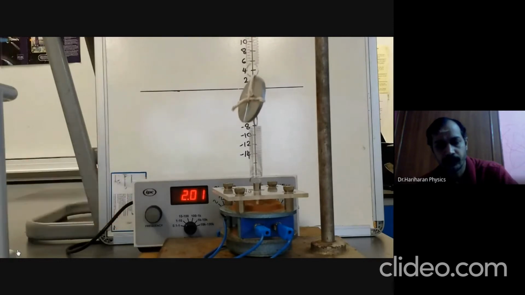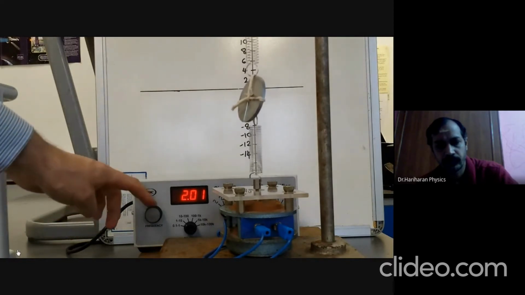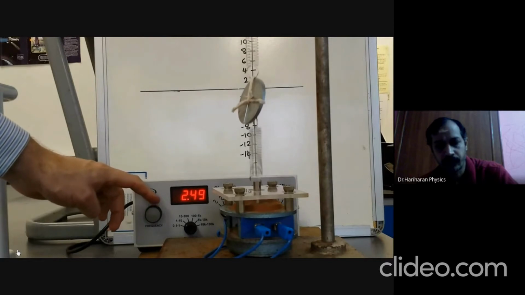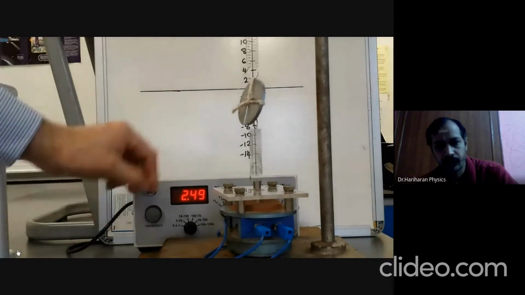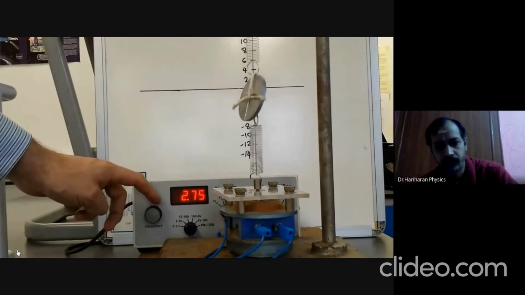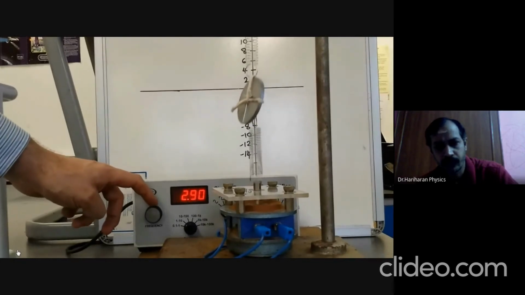So 2 hertz, pretty much the same thing is happening. So let's go up a little bit more. There we go. 2.5. Seems to have died off now. There's not a lot happening. 2.7, 2.8, 3 hertz.